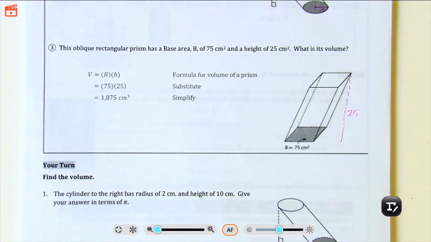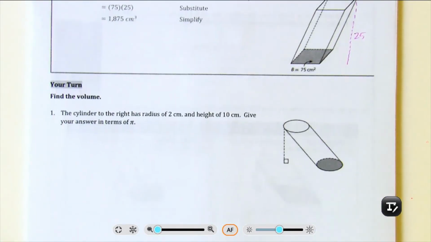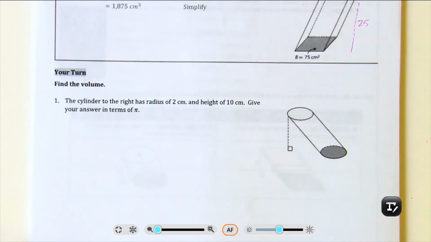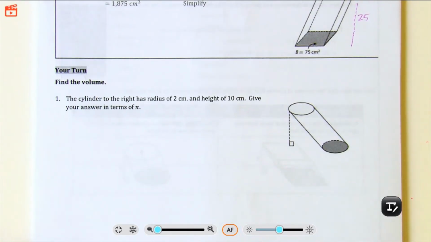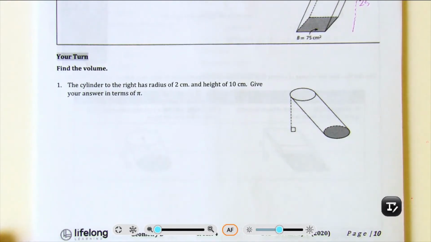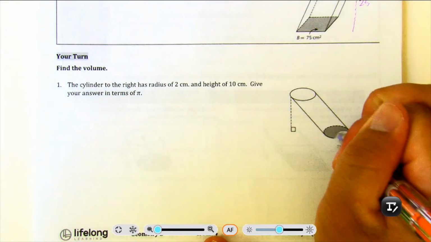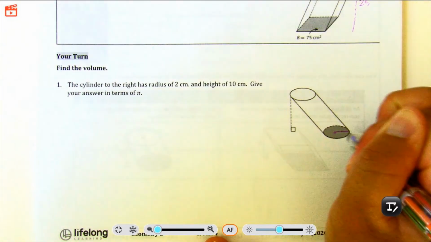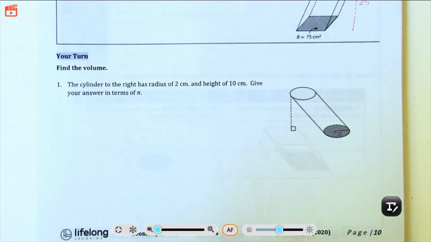Okay, now it's your turn to try a problem, and if you want to pause the video here to give yourself a chance to work it out and then press play to watch the answers, you could do so. So in this problem, we have a radius of 2. So again, from the center to the edge, this is 2. And then we have a vertical height of 10.